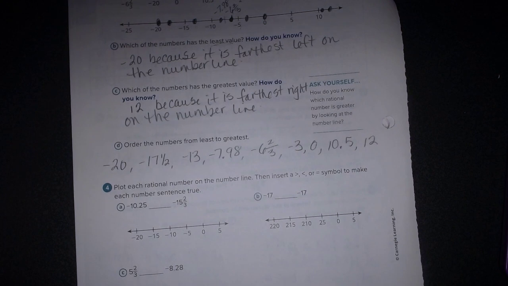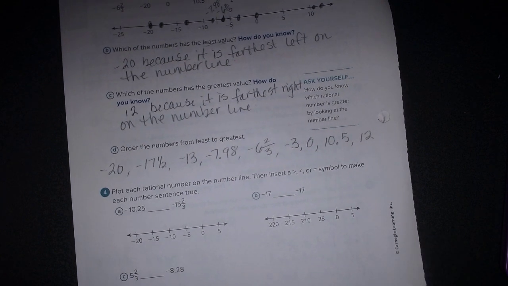Okay, I had paused as well. I took a moment and answered it myself. Here are the answers. So you can pause again to double check your work. Number 4, plot each rational number on the number line, then insert a greater than, less than, or equals symbol to make each number sentence true.